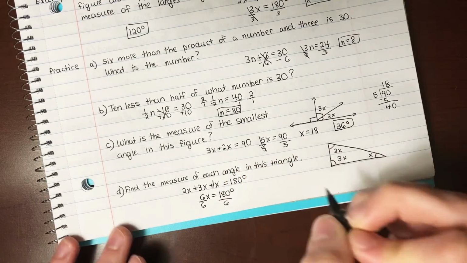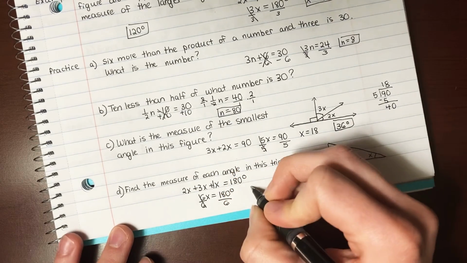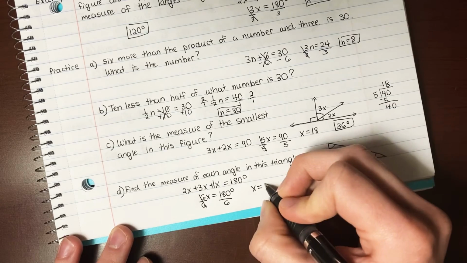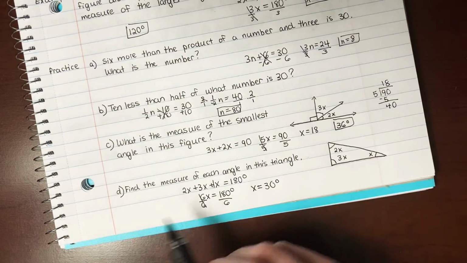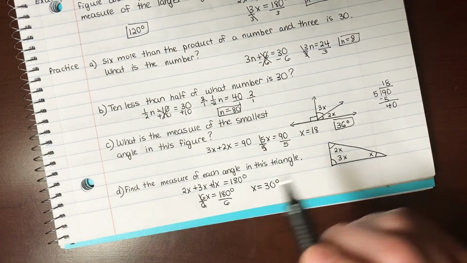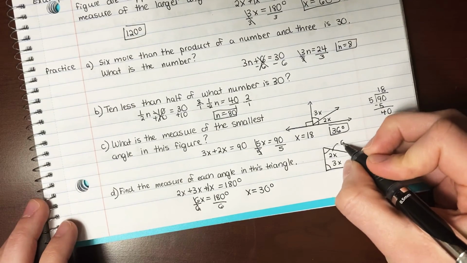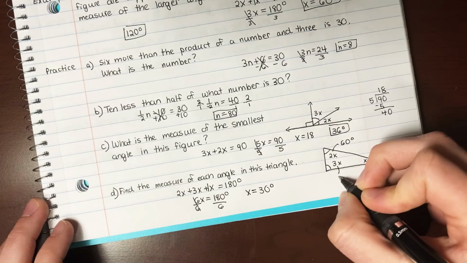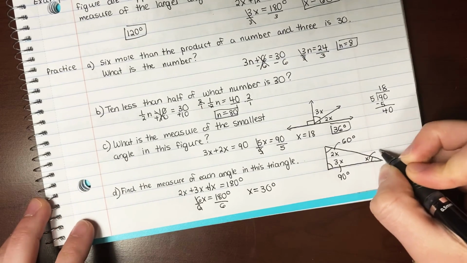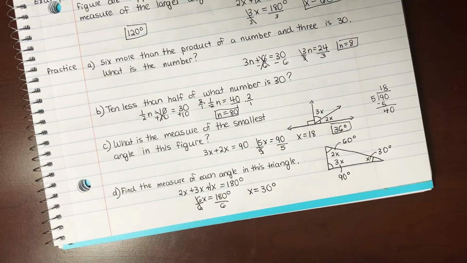Divide both sides by 6. So x will be equal to 30 degrees. They want the measure of each angle. So this angle, 2x, 2 times 30, it's going to be 60 degrees. 3 times 30, that'll be 90. And then this one will just be 30 degrees.